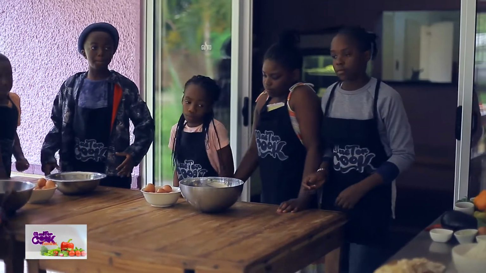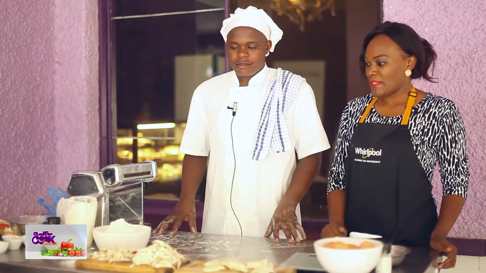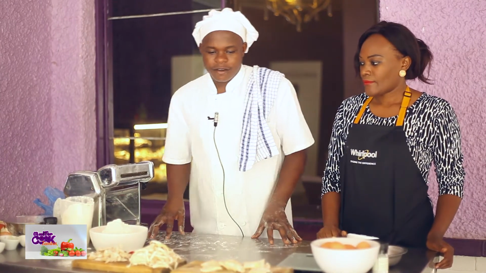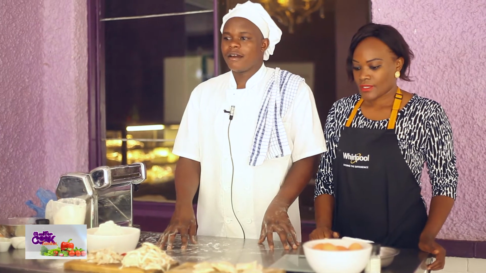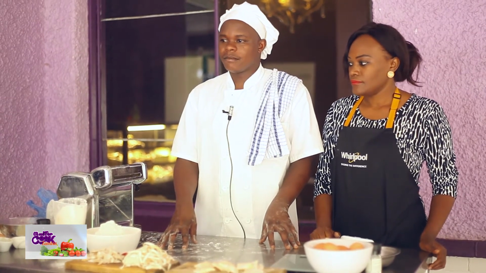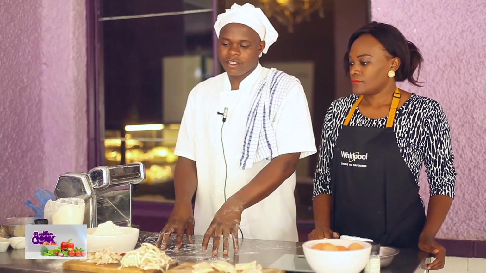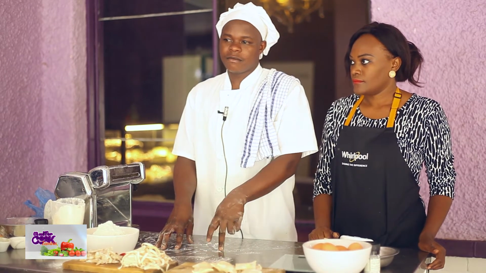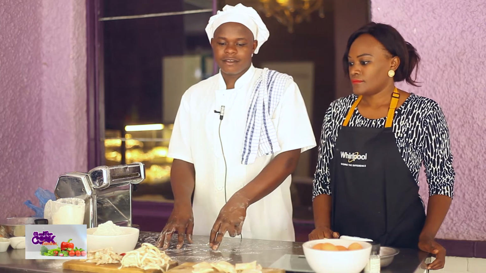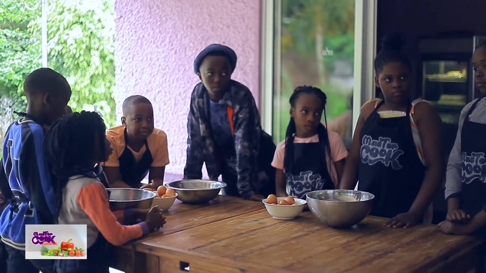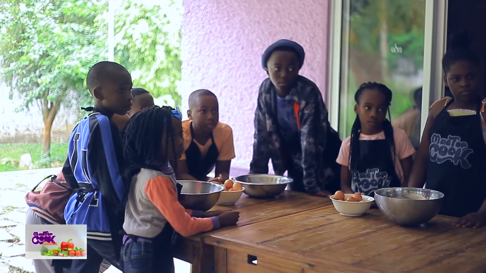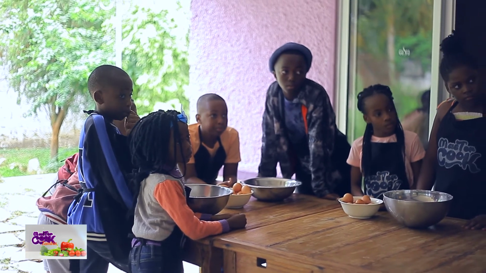Okay, so Chef, what are the measurements that we need to be able to make this pasta? All right, so for the three types of pasta, for the filling, we usually make it with eggs and the flour. All the types, you can just use the same dough which we are going to make. So for now we can start with pork ravioli.